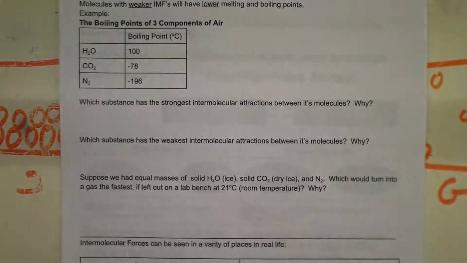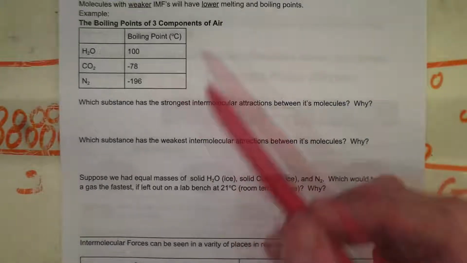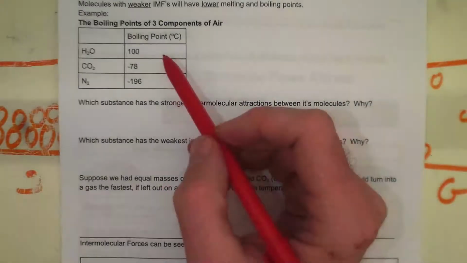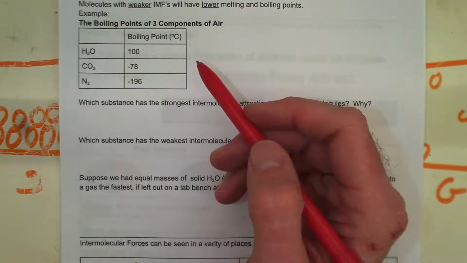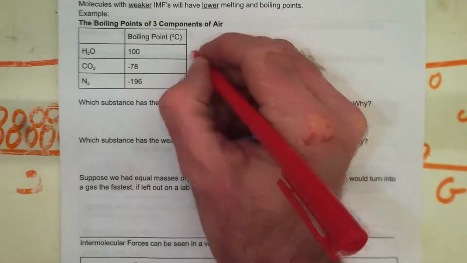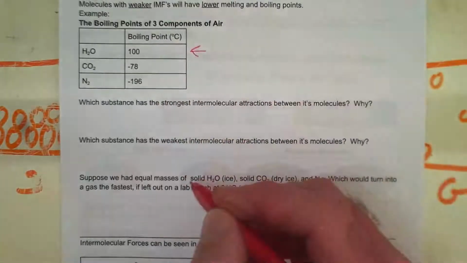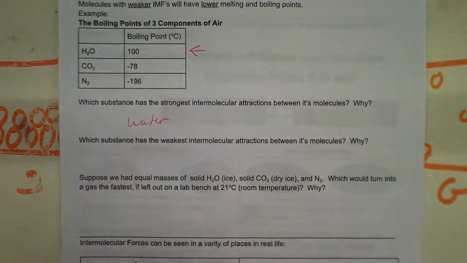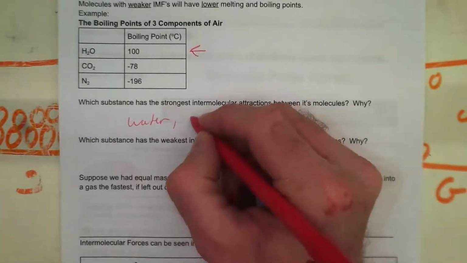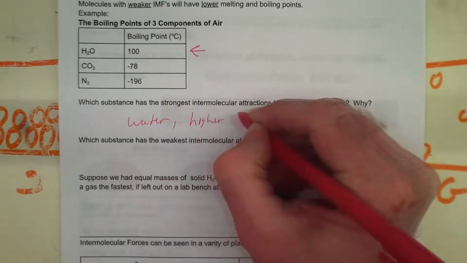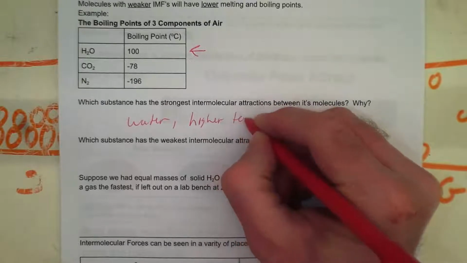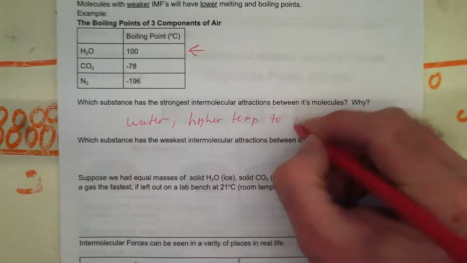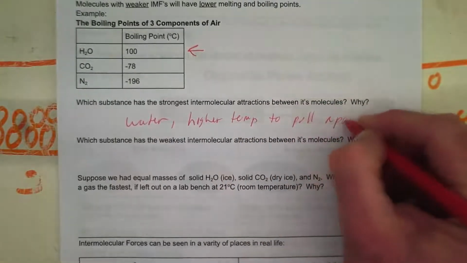Okay, hopefully you guys gave it a try. Now, what did we just get done saying? We just got done saying that a higher temperature is needed for molecules with strong intermolecular forces. So water is going to be the strongest intermolecular force. It's the most sticky. Why? Because a higher temperature is needed to pull the molecules apart. Higher temp to pull apart.